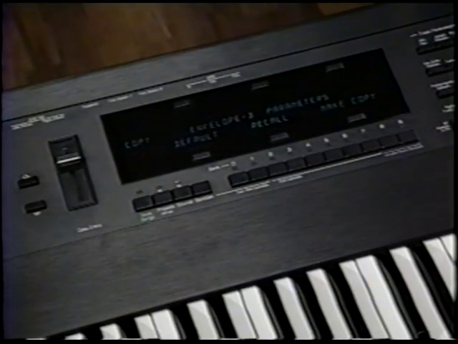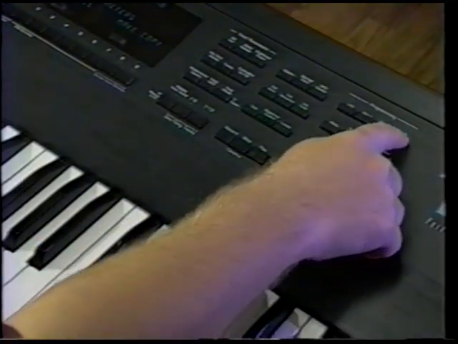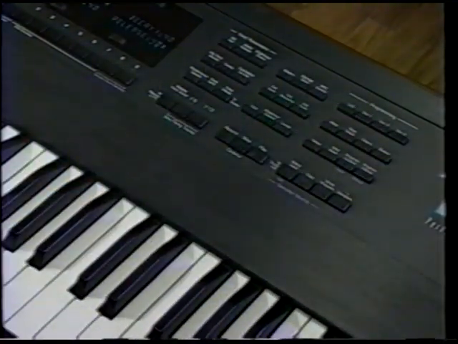Editing envelope values. In some cases, you may wish to edit the envelope settings for specific applications. Press the Envelope 3 button once to move to the Envelope 3 Times page.